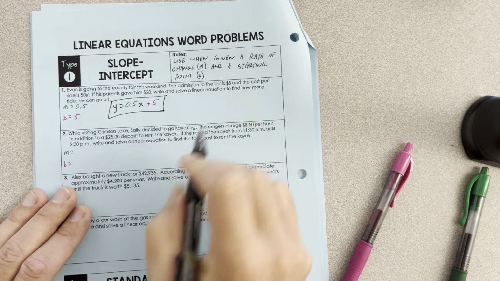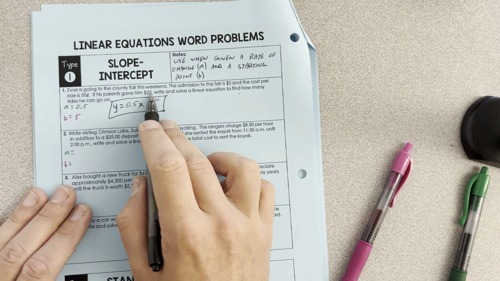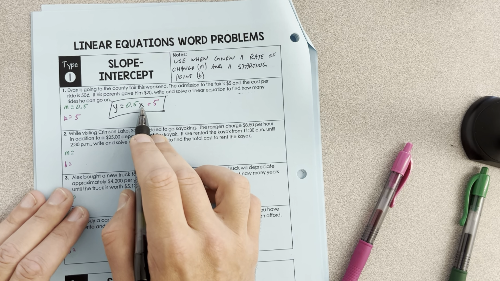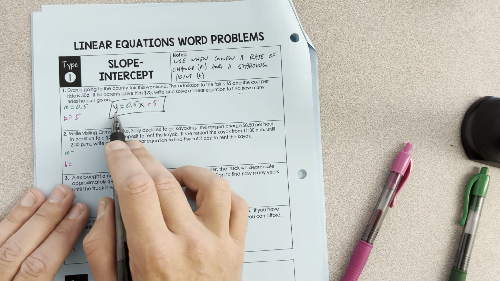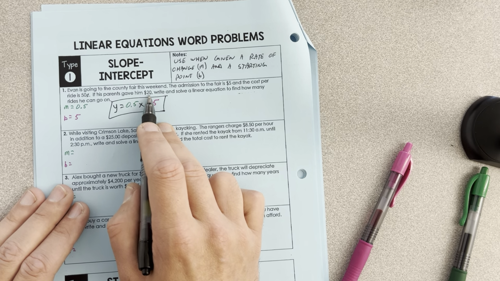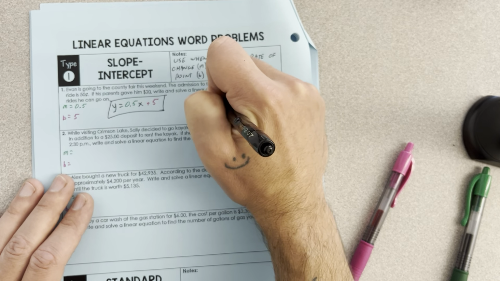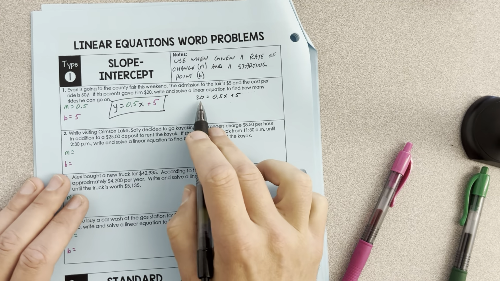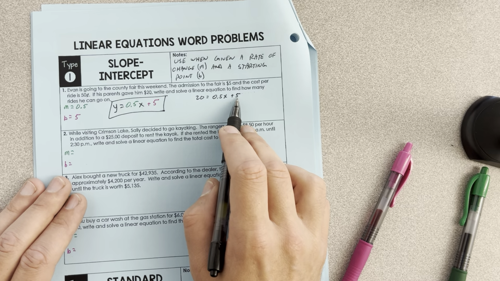But remember, we're not done yet because this question asks how many rides can our friend Evan go on if he has $20. Well, if we plug in, this number x represents the number of rides being ridden, and this is what we're trying to solve for. The y represents the total amount of money spent. Evan's parents gave him $20, and it looks like he's trying to spend the whole $20. So we're going to set up this equation as 20 equals 0.5x plus 5. So we're spending $20. Each ride costs 50 cents, and admission to the fair is $5.